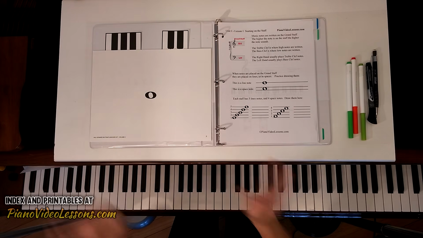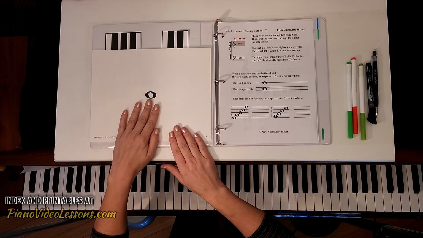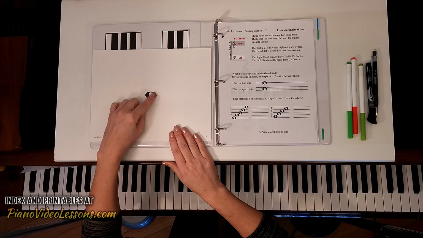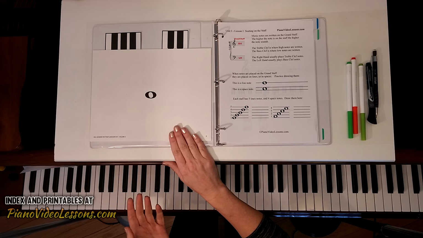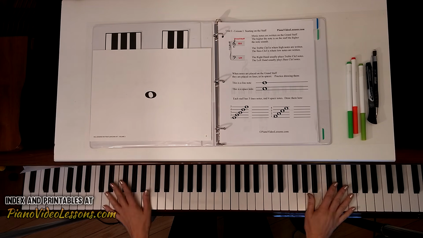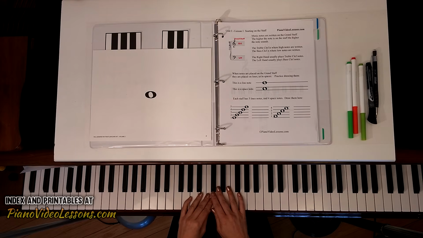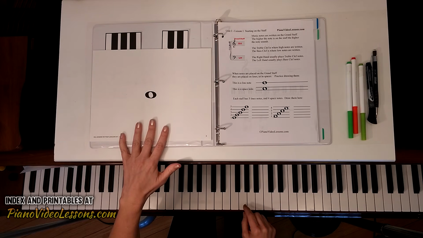In order to play music, we are going to be reading music on the staff, and we're going to be reading notes. And a note can be represented with just a circle. That's the most basic form of note, and we'll call that a whole note. So in order to read those notes, we need to understand a little bit about the piano itself. So piano notes are sounds, of course, but they can be represented visually with these notes.